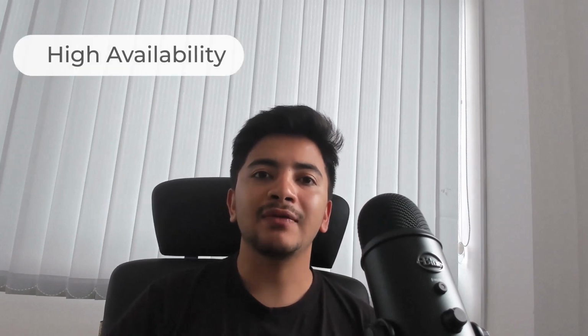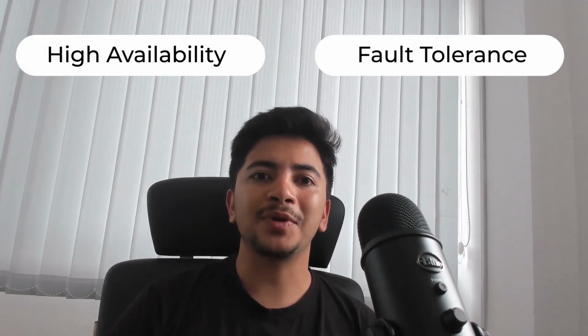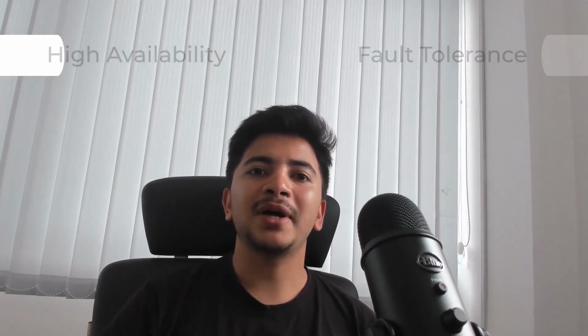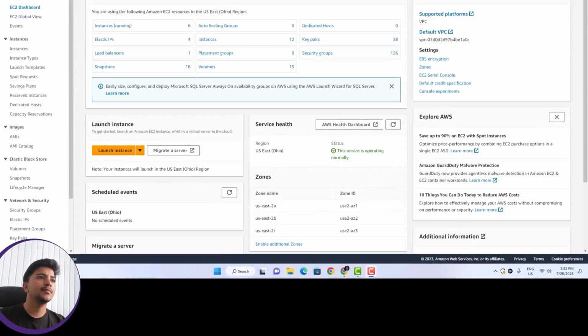Amazon Application Load Balancer is designed to provide you high availability and fault tolerance for your application. I'll show you a step-by-step guide on how you can create a load balancer in AWS.